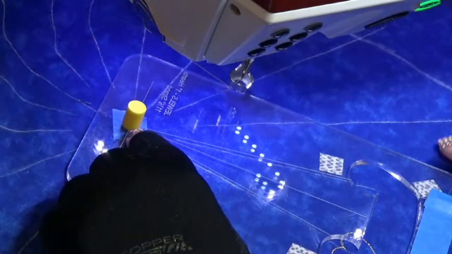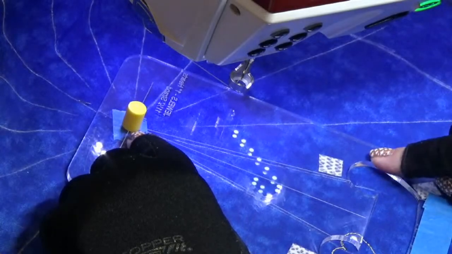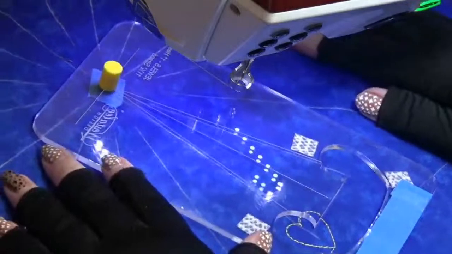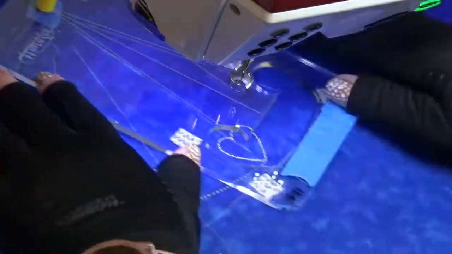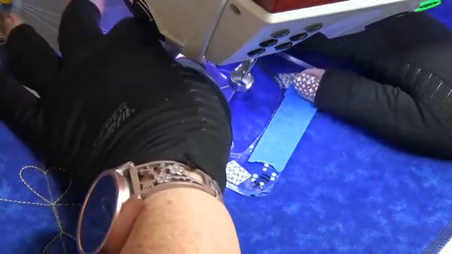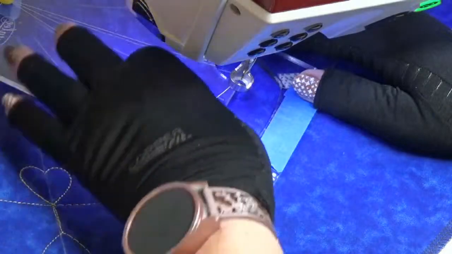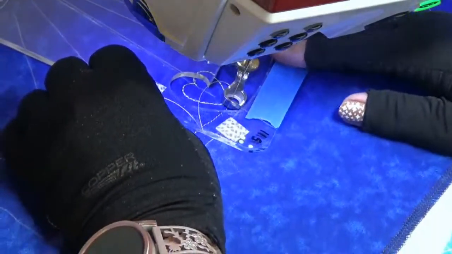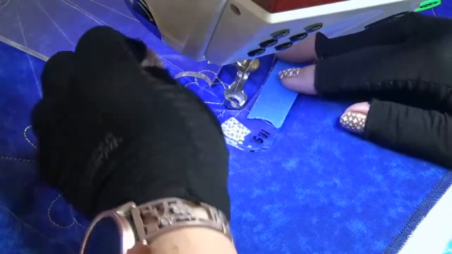Now, I don't think you could do this with a high shank template. This is a low shank template. So I don't think you could do it with a high shank, but let's see what happens. Well, made a fibber out of me, didn't you? I guess I never pressed hard enough to get it to go.